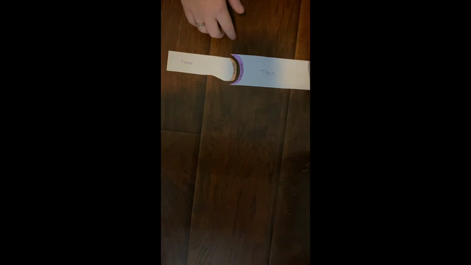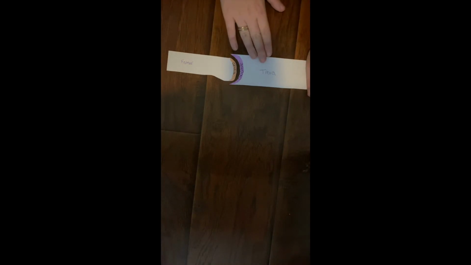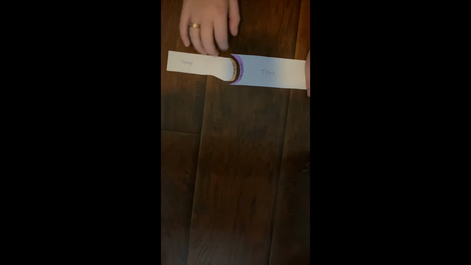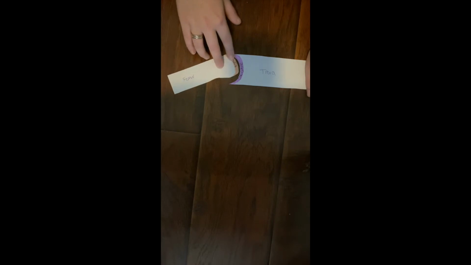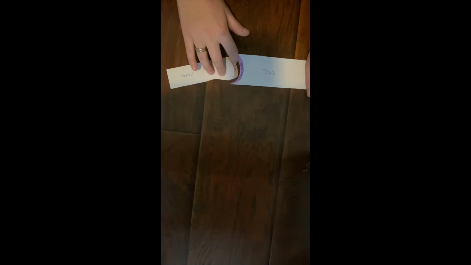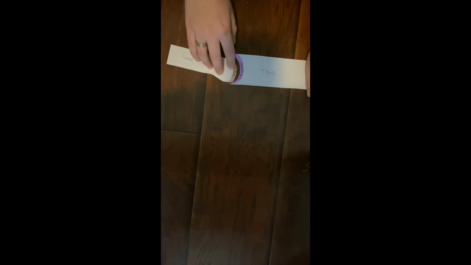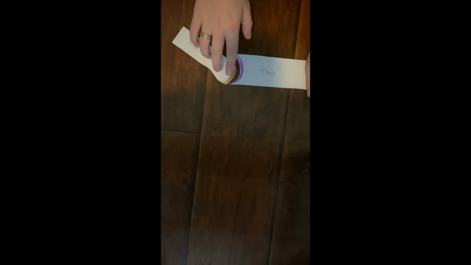So to start, let's hold the concave bone stationary, which would be the tibia, and let's move the convex bone along the joint surface. So if I'm moving this joint surface in an upwards motion, you'll notice that the rest of the bone is going in a downwards motion. Same with if I move the joint surface in a downwards motion, the rest of the bone is going in an upwards motion.